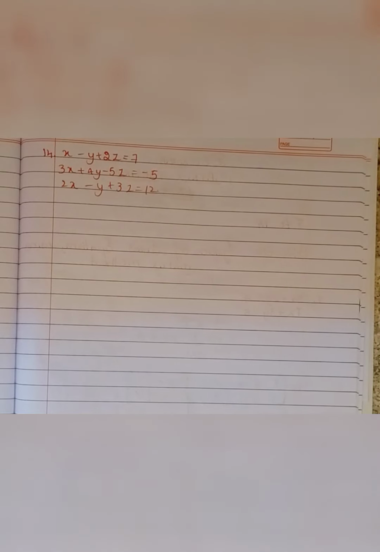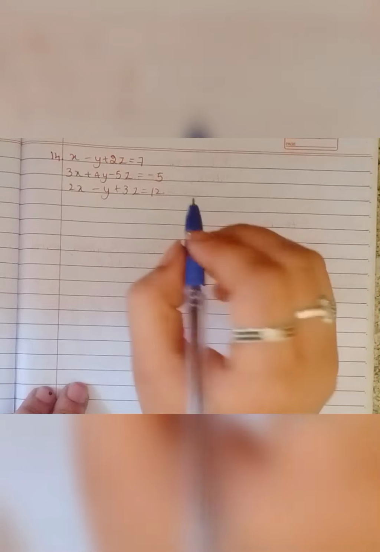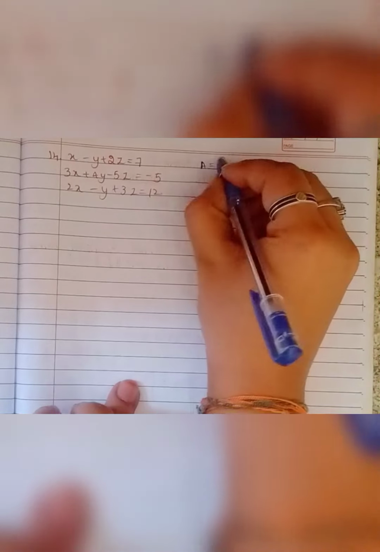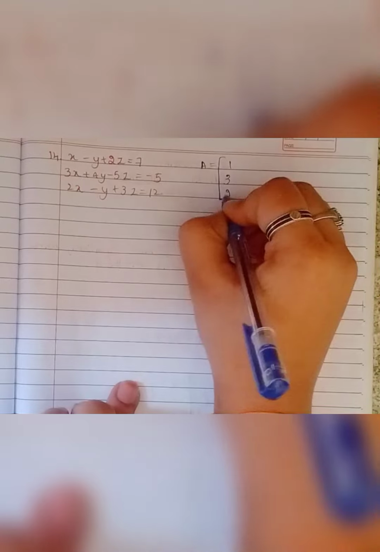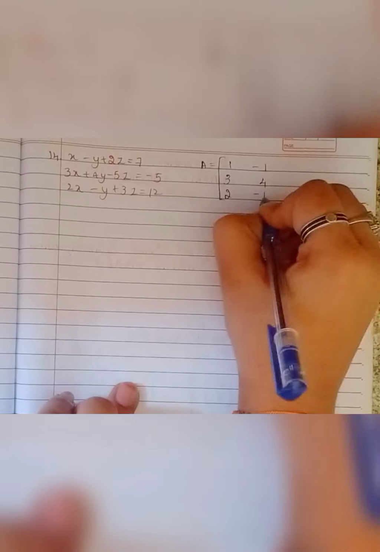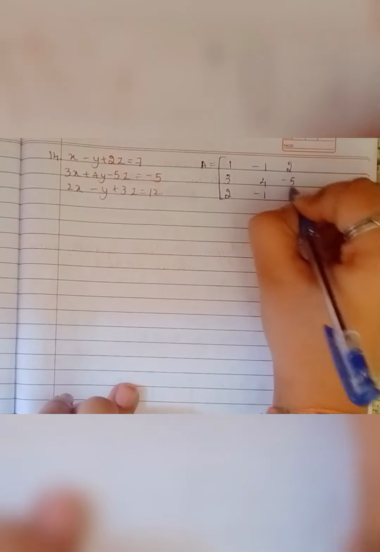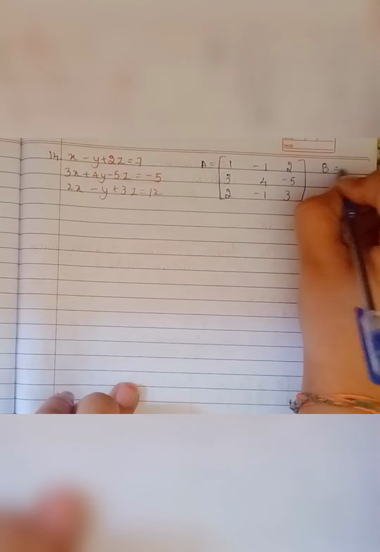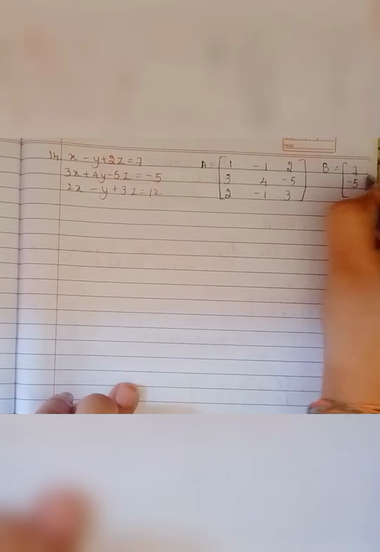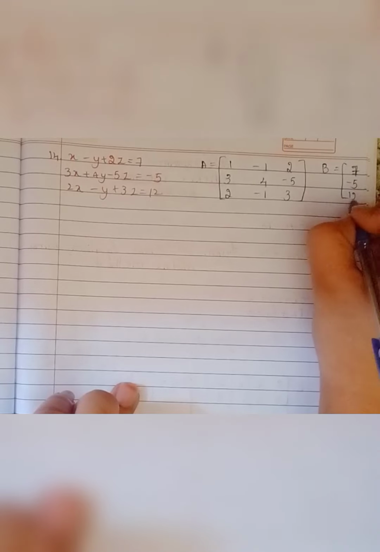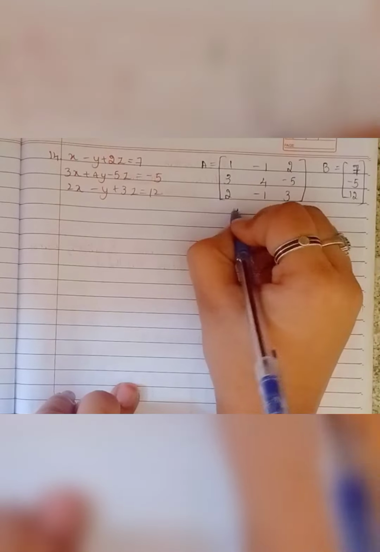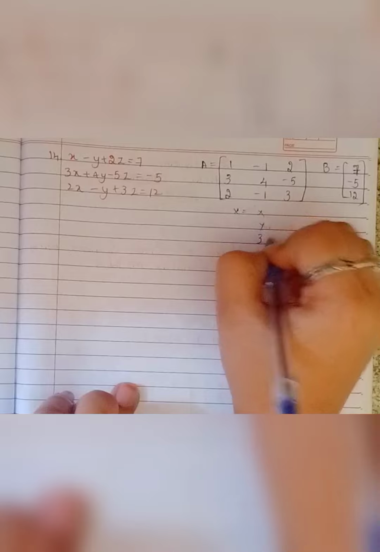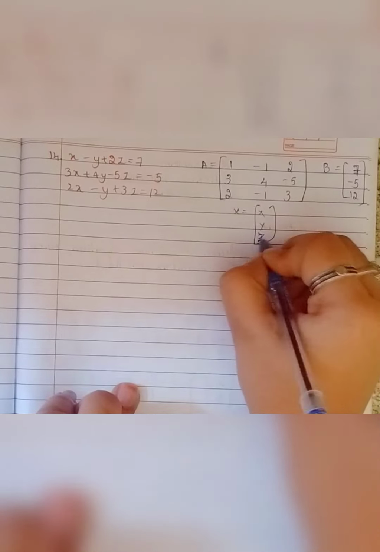The last problem is x minus y plus 2z is equal to 7, 3x plus 4y minus 5z is equal to minus 5, 2x minus y plus 3z is equal to 12. So A is 1, 3, 2, minus 1, 4, minus 1, 2, minus 5, 3, and B is 7, minus 5 and 12. And X is x, y and z.